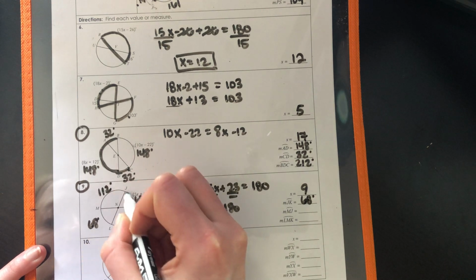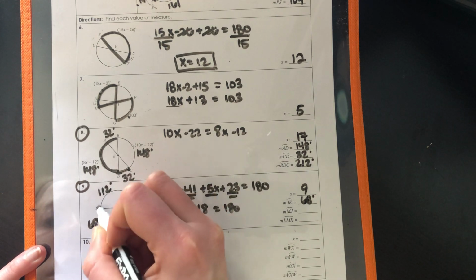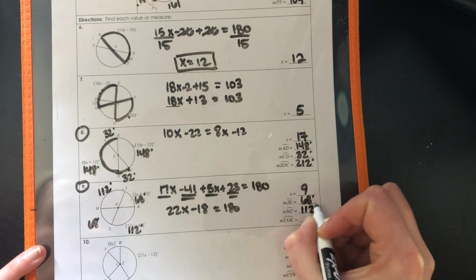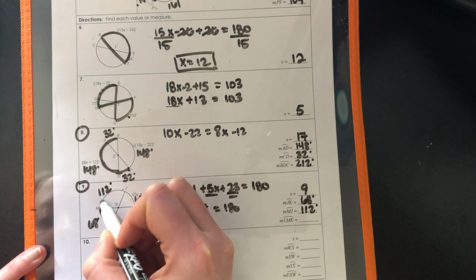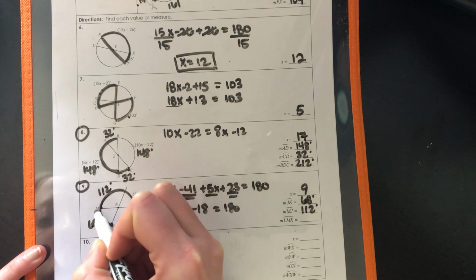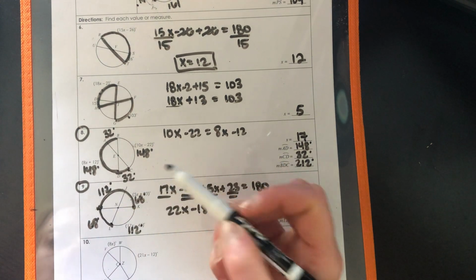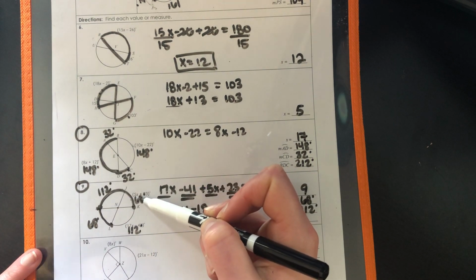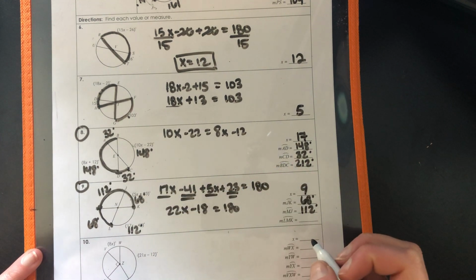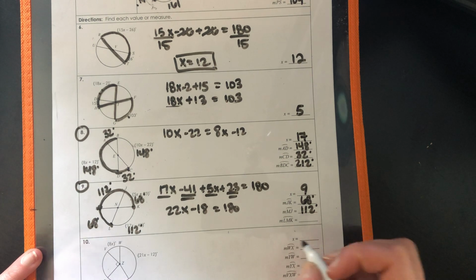MJ, not this way, that's major. It's 2 letters, so minor, 112. LMK, even though we passed the letters, fine. So I'd add 68 plus 112 plus 68, and we get 248.